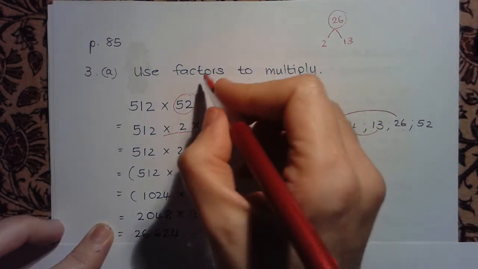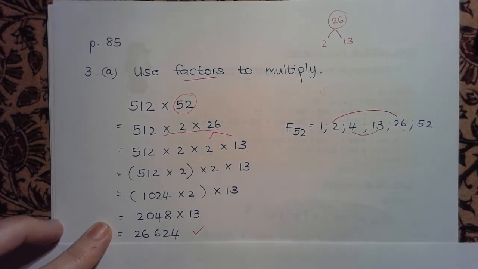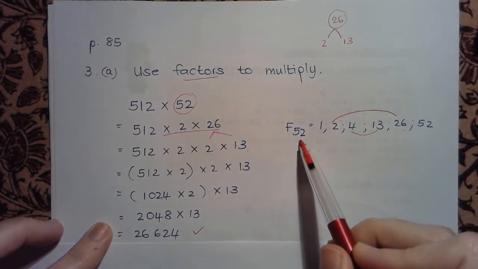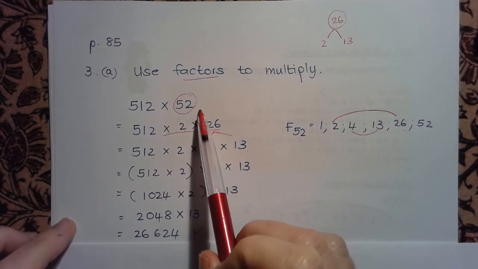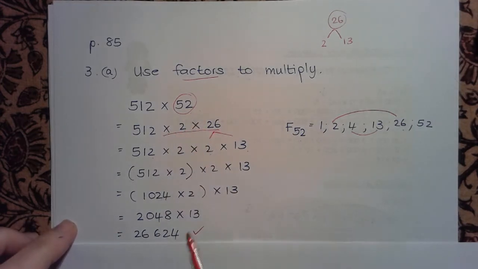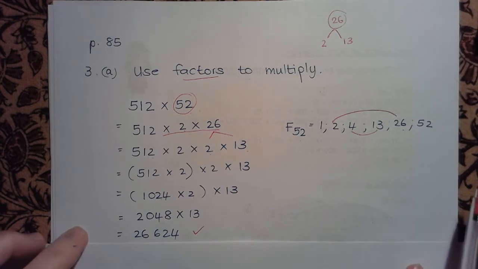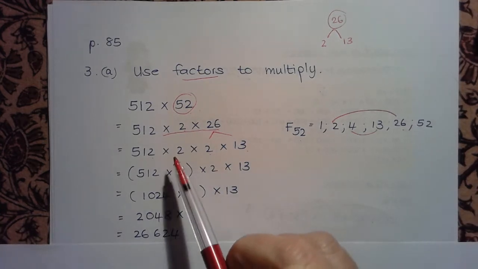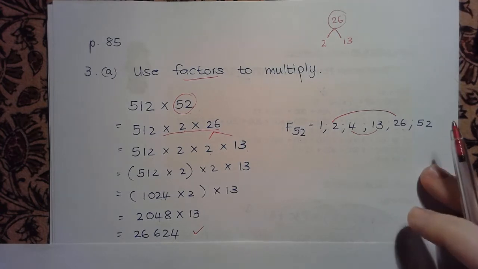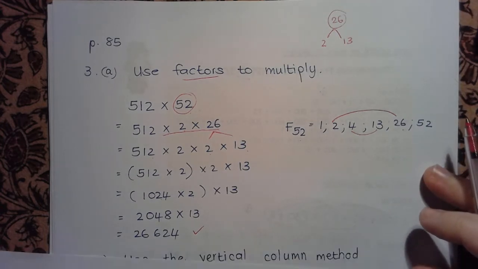Okay, so what is important is that we know the meaning of factors. Identify the factors of the second number, and then in the place of the times 52, you write the factors that multiply with one another that equals 52, and then you multiply step by step until you reach your answer.